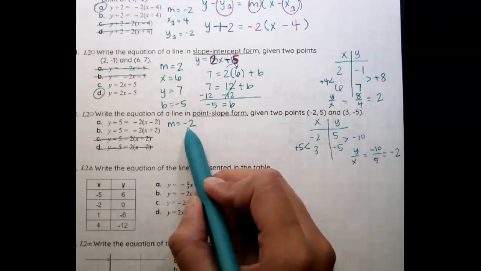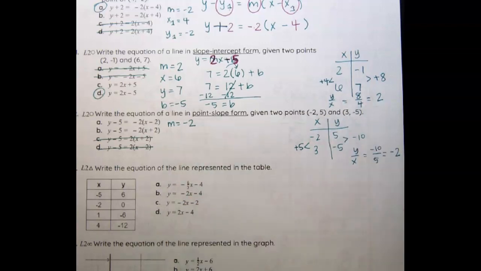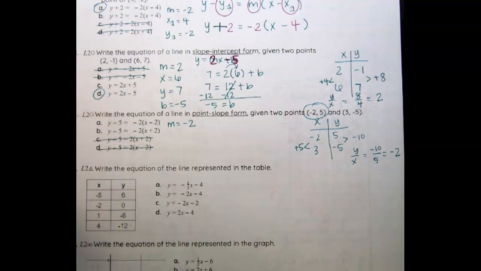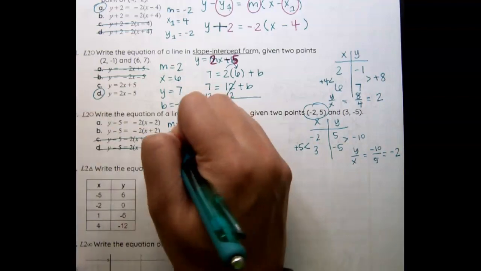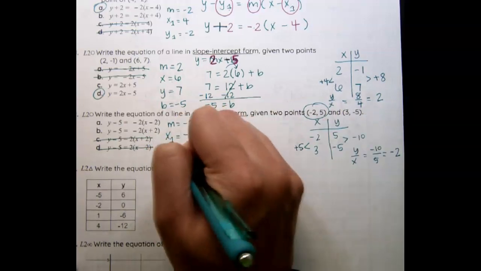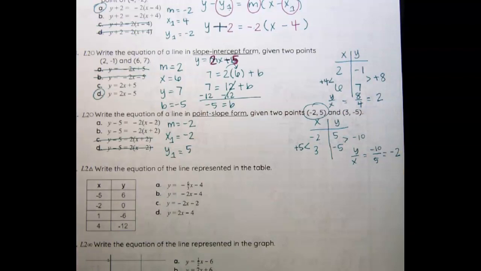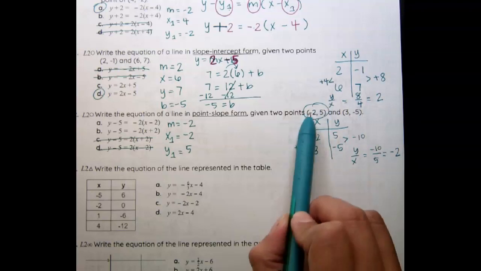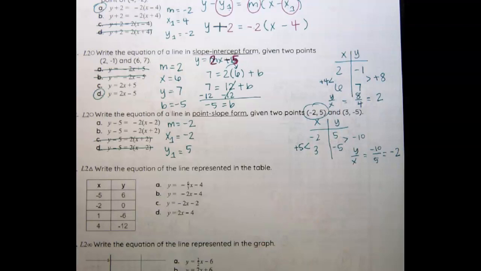So now that I have my slope, I'm going to pick one of these points. It doesn't really matter here. One is not better than the other because they both have one positive and one negative. Actually, if you look at the answer choices, we wrote them based off that point because none of them have a 3. So my x1 is negative 2 and my y1 is 5. So remember, when I plug these points into the equation, they're going to switch. So my x is going to change to positive 2 and the y is going to change to negative 5.